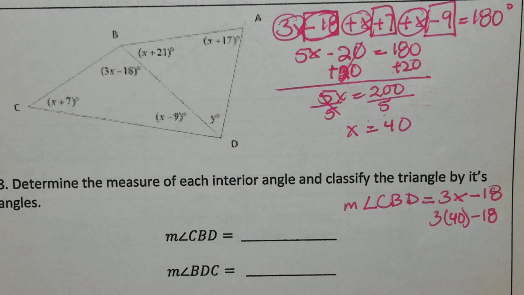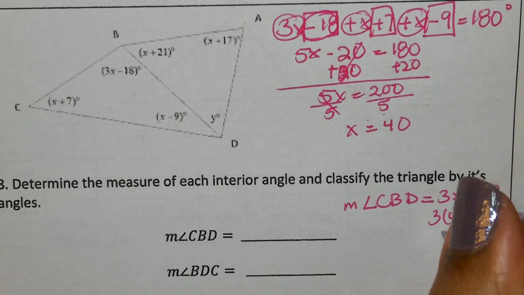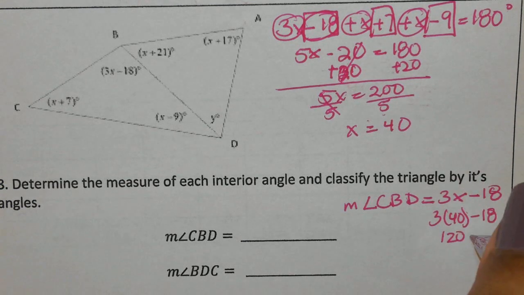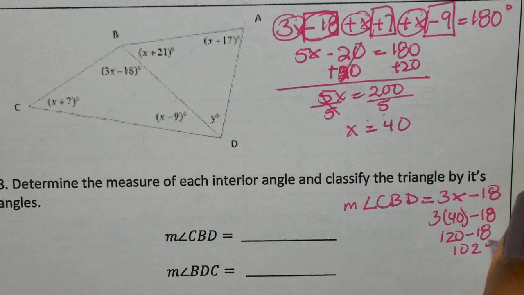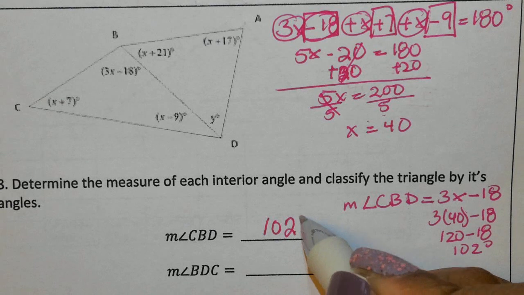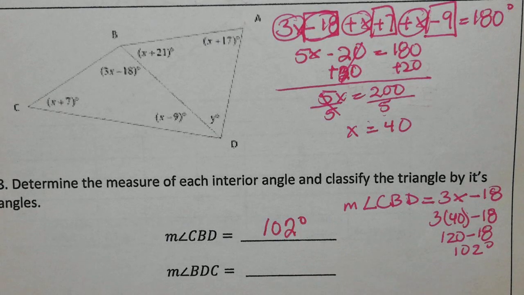Okay, and then of course once we plug that in, we get the 120 minus the 18, which gives us 102 for this one.